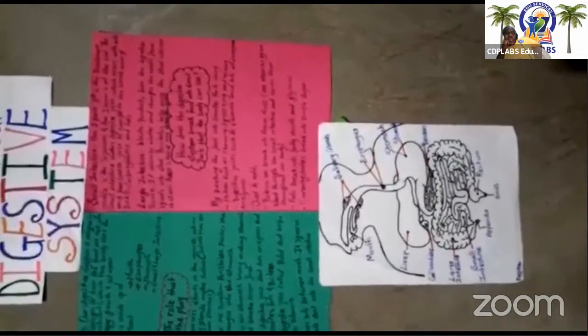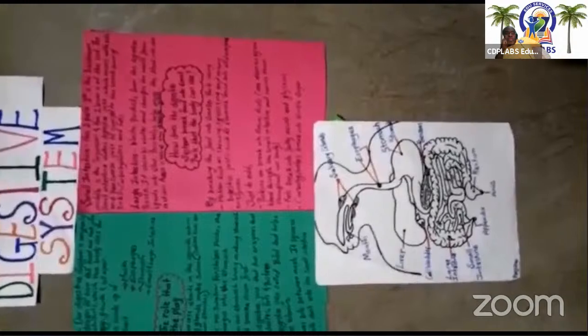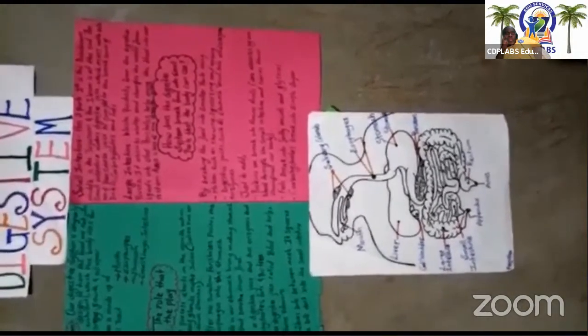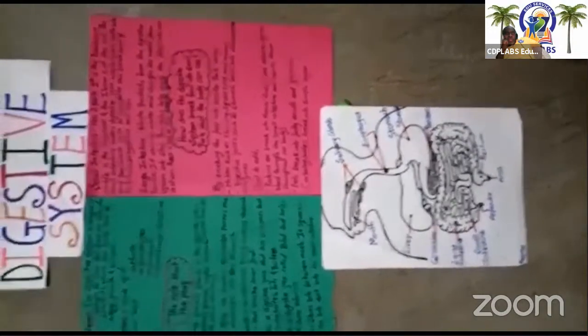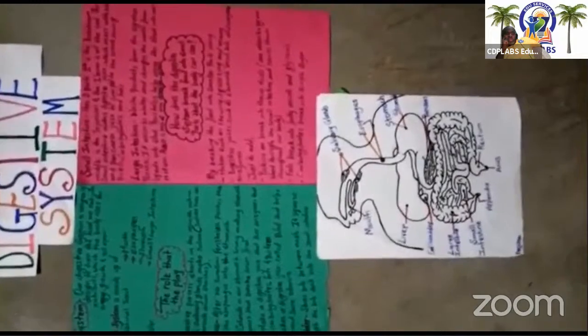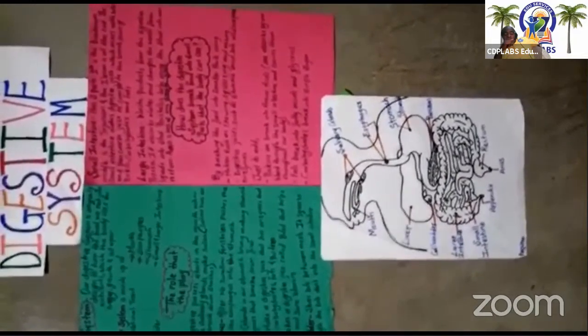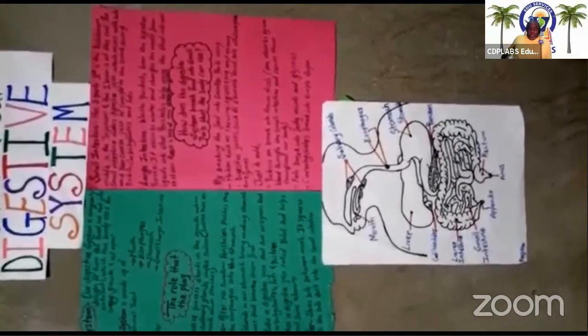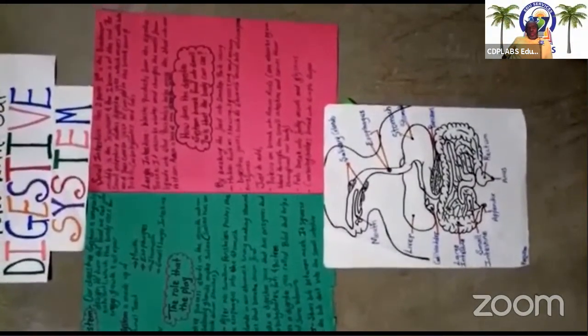Now, amino acids are absorbed by our blood through the small intestine and carried through our body. Wow, that is a lot of work. Then fats break into fatty acids and glycerol, and carbohydrates break into simple sugar.